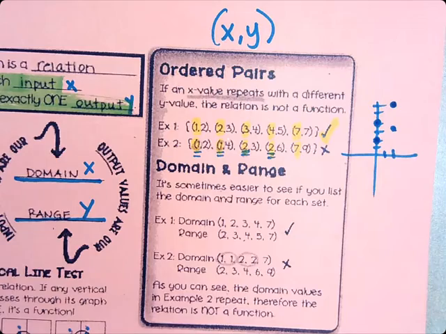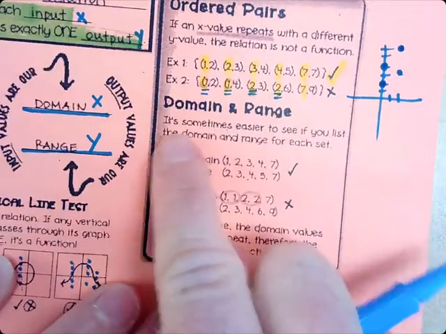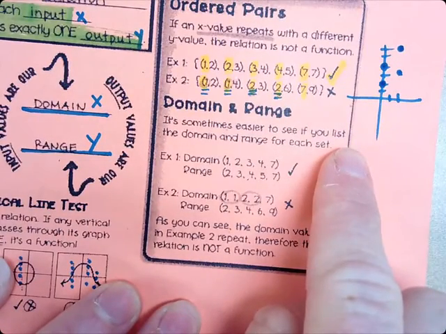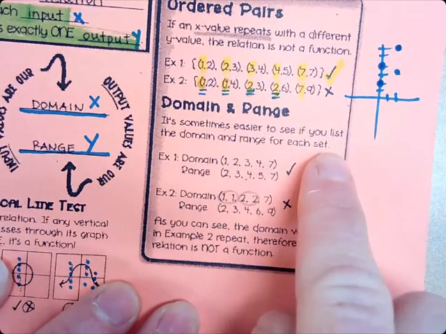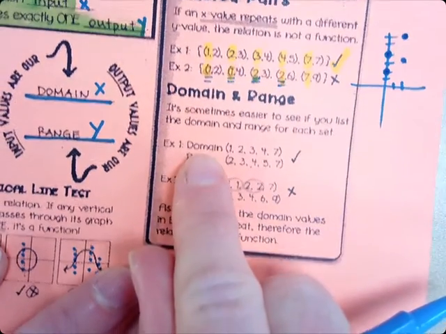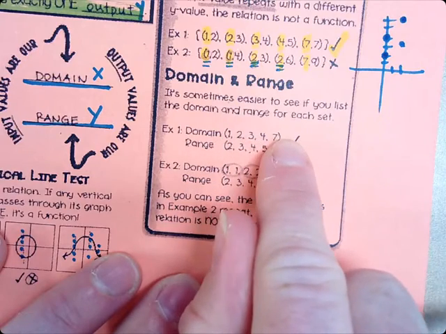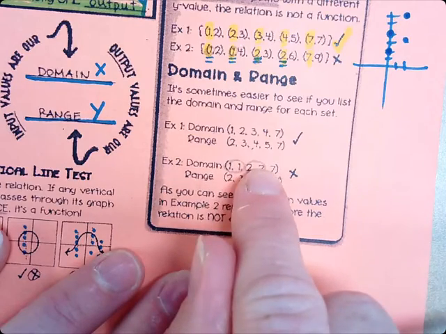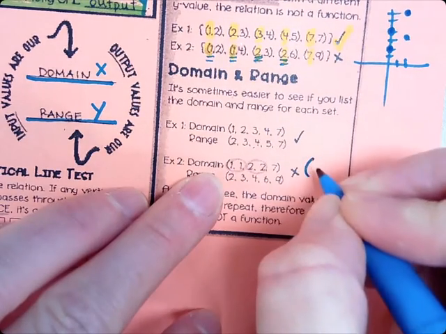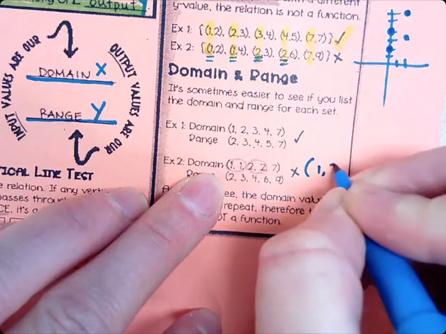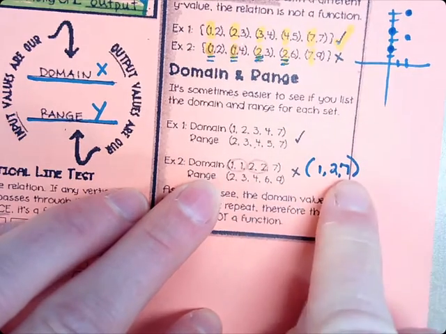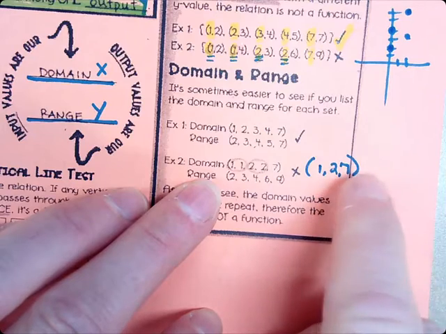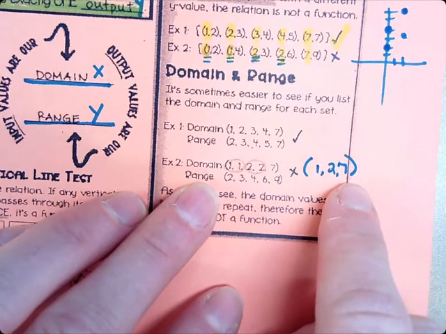But instead of having to graph them and look at the vertical line test, we can just look at, do the x values repeat? It's sometimes easier to see if you have a list. See if you list the domain and range for each set. So domain, see how we have 1, 2, 3, 4, 7. And then on example 2, we have 1, 1, 2, 2, 7. Or if we were to list it without repeats, it'd be 1, 2, 7. See how these are not the same? You have less x values. So that means that x's were repeating.